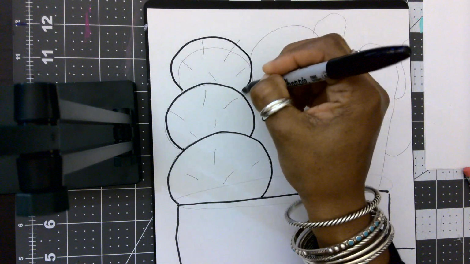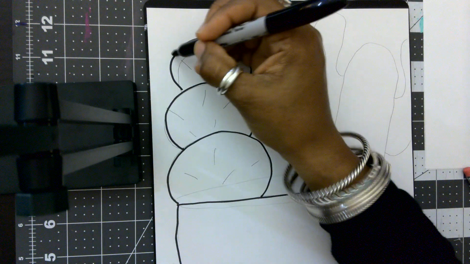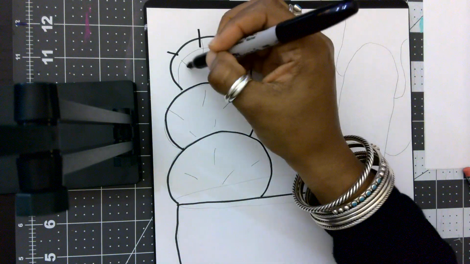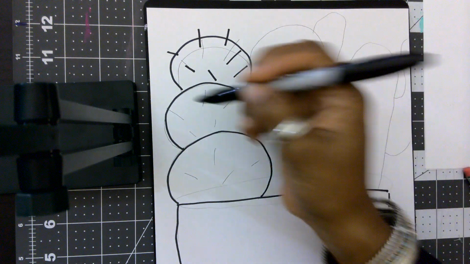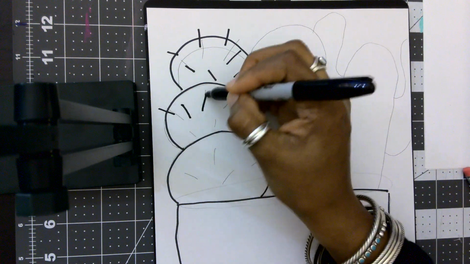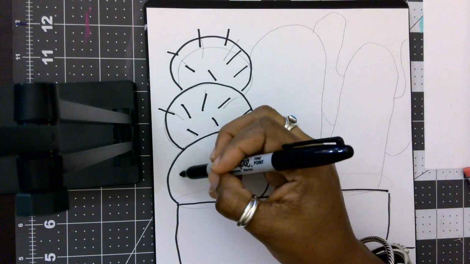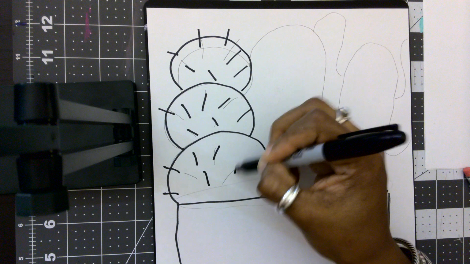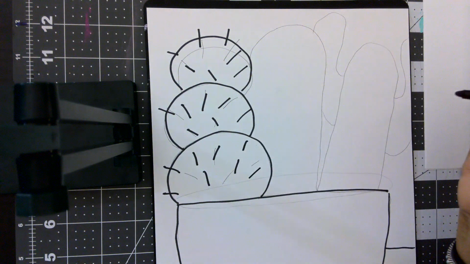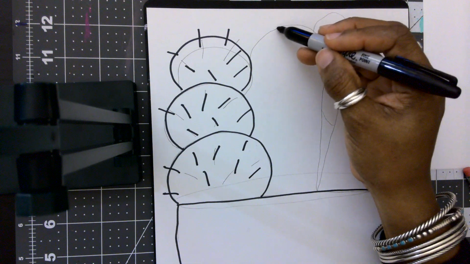You see I went a little around the other line, so I'll go back and erase. That's why I like to do that first, so that way you can create your lines how you want to. Little pricklies. And I'm going to make sure to go back and erase all that. All right, so this one I'm going to go like this.